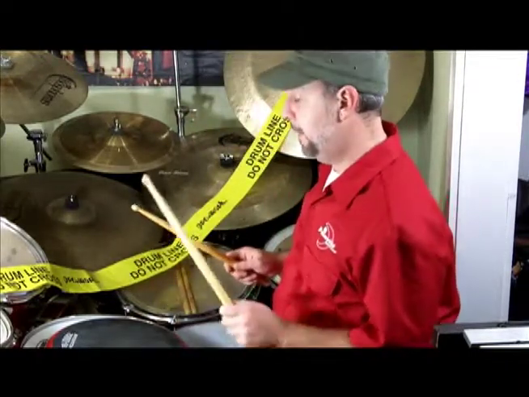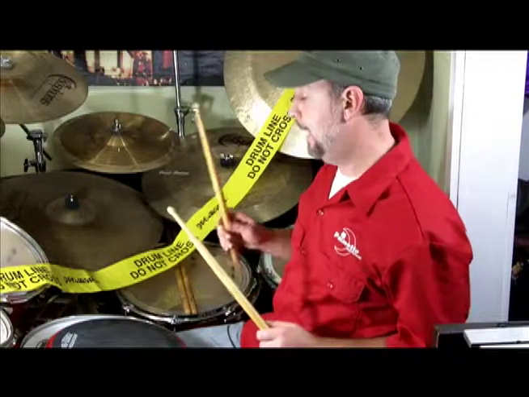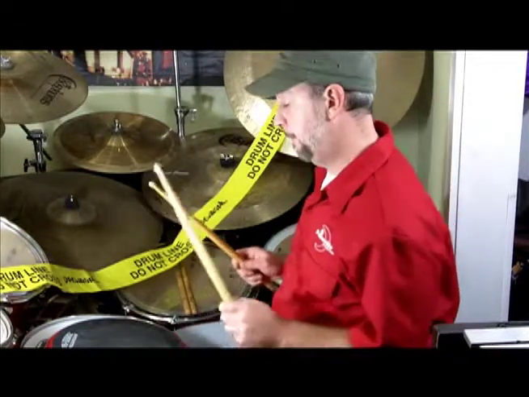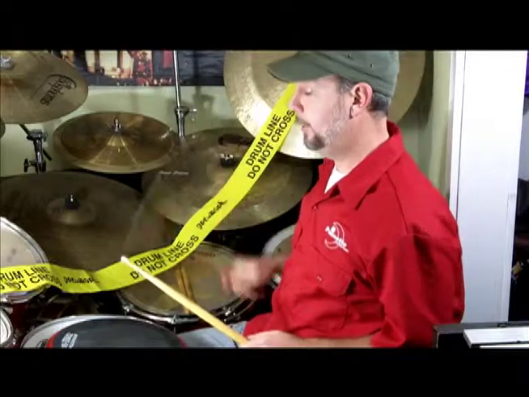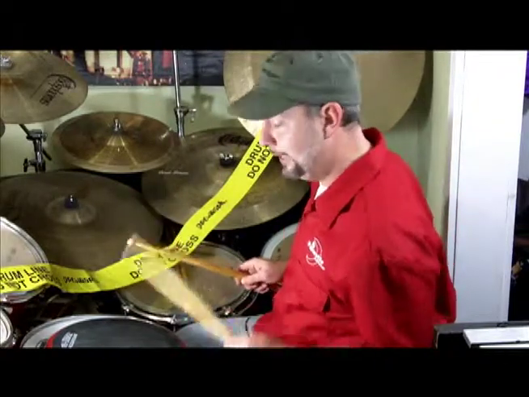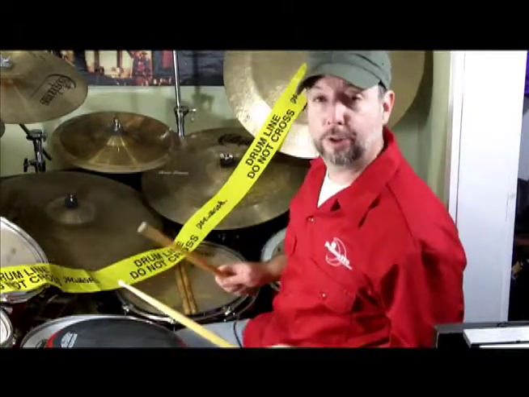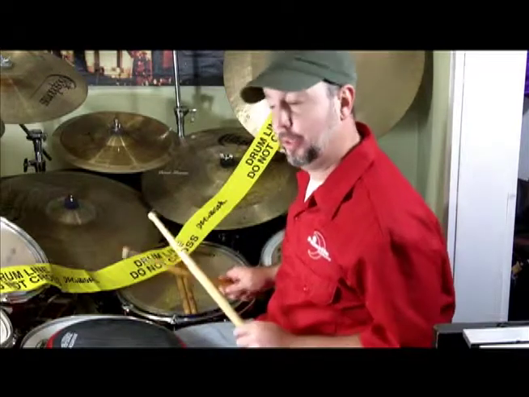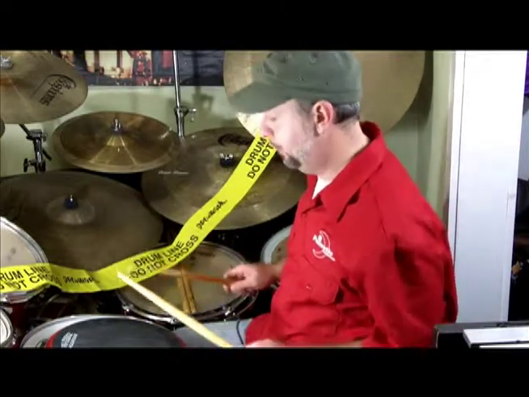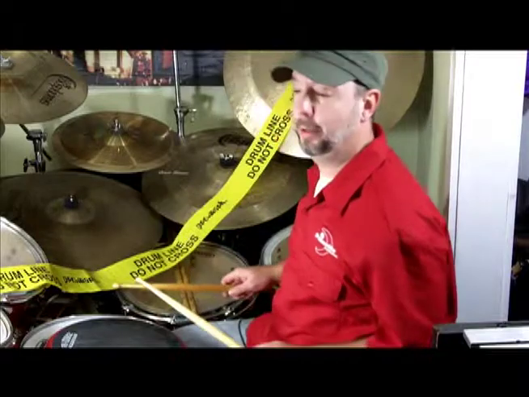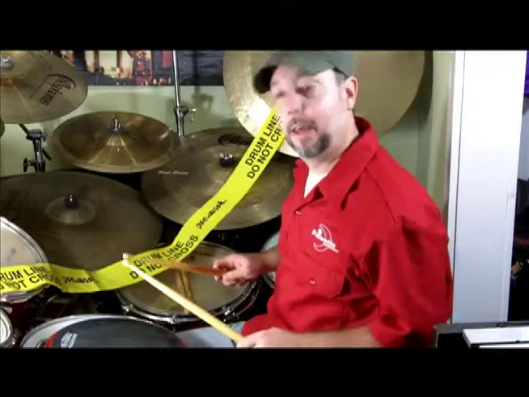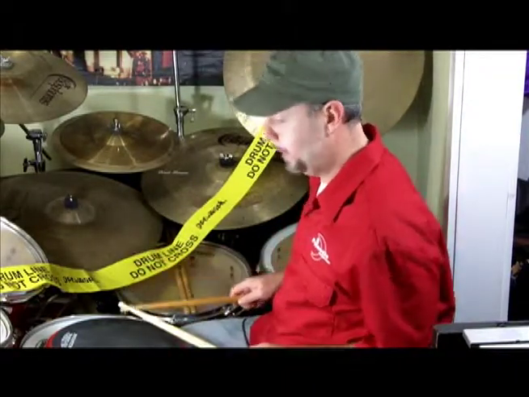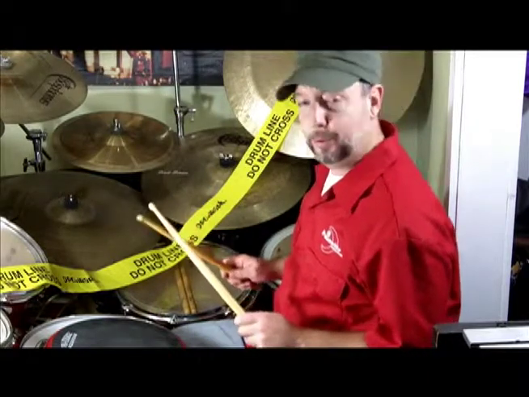Now every one of our major subdivisions has a triplet. So now if I went ahead and started counting triplets and got ready to go into them, I would count 1 triplet, 2 triplet, 3 triplet, 4 triplet, 1 triplet, 2 triplet, 3 triplet, 4 triplet. I'm not there yet, but I'm feeling it. 1 triplet, 2 triplet, 3.